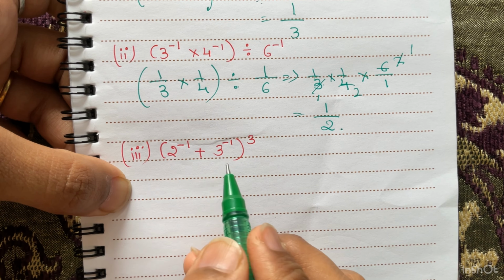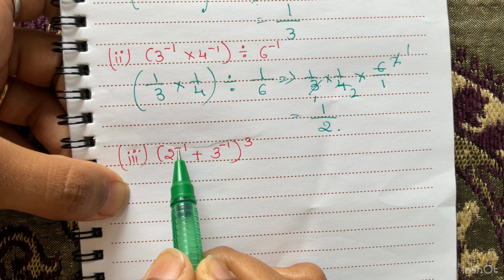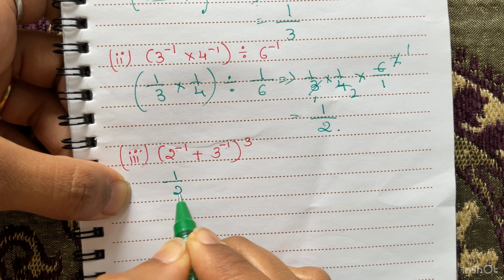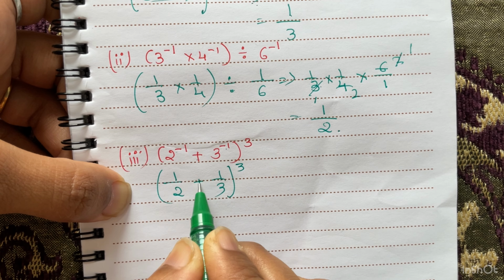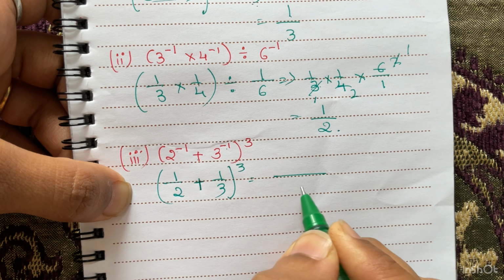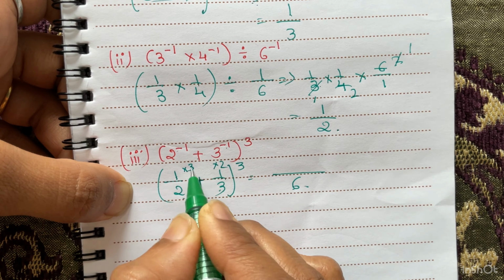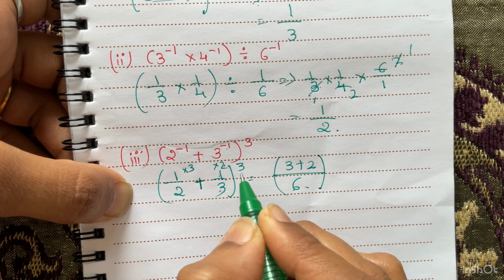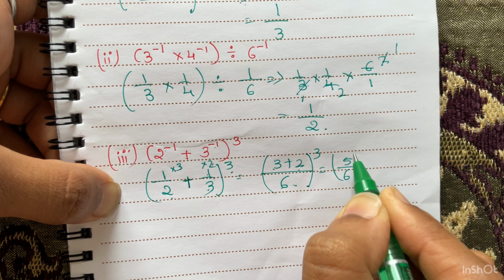Now we have question number 3. See, here there is a plus sign, a little different from the first and second questions, but first, as the power has a negative sign, let me make it positive. For that we have to make a reciprocal, right? Now put bracket raised to the power 3. Here in between we have a plus sign, so we have to find the LCM of 2 and 3, and the LCM of 2 and 3 is 6. 2 3s are 6, 3 2s are 6. 1 into 3 is 3, plus sign, 2 into 1 we get 2. Now put a bracket and raise to the power 3. Further, 3 plus 2 is 5 by 6 raised to the power 3.